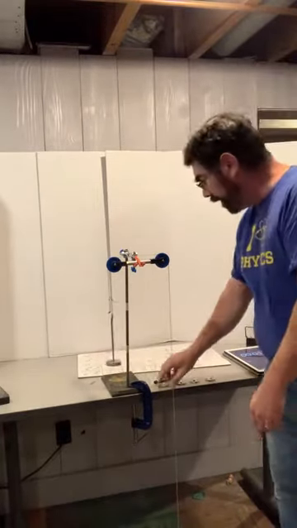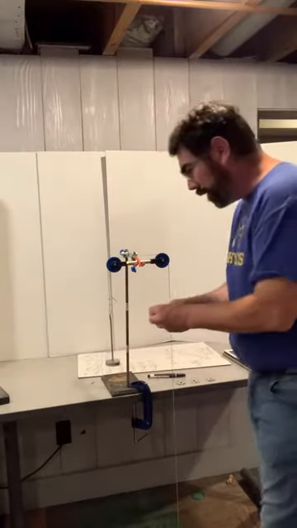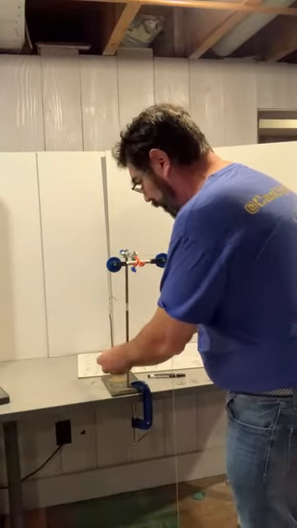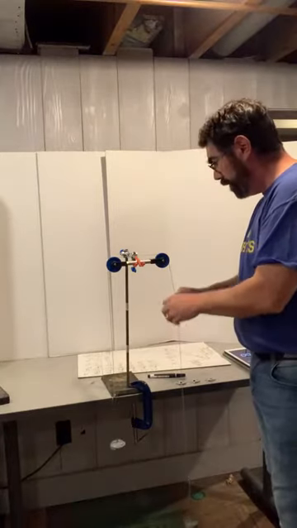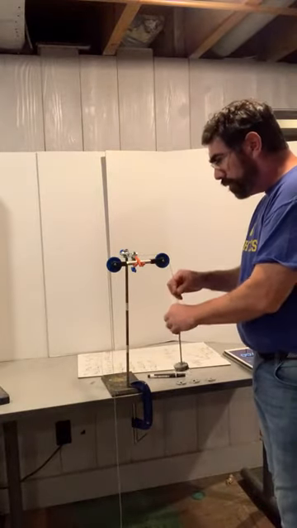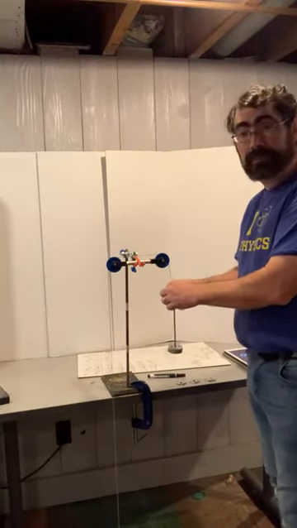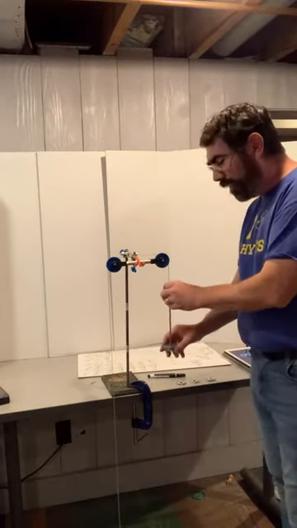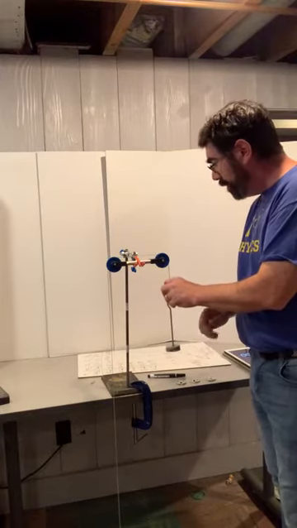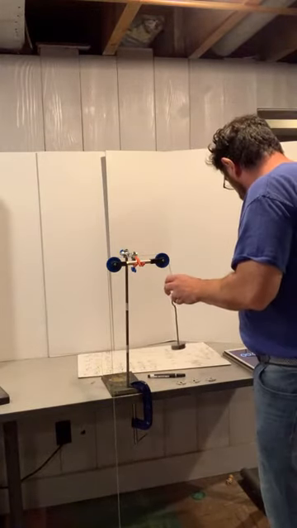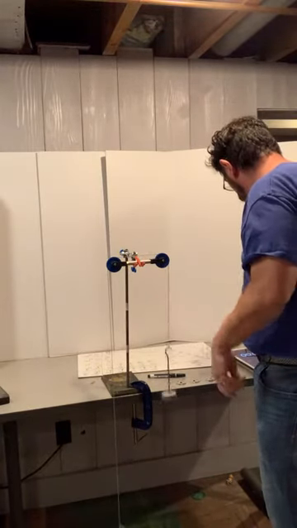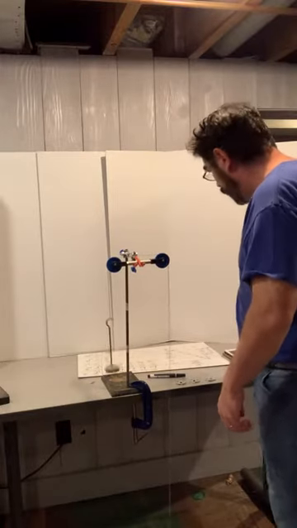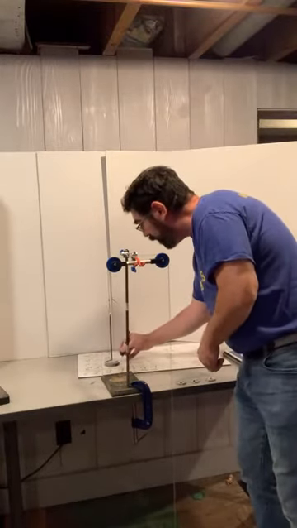Now we're going to move on to the next one. I'll add 10 grams to it, so I'll make that 160 grams. Be careful for the falling meter stick. Okay, so let's do this. So 160 grams, time number 1, ready, set, go. 1.22 seconds.